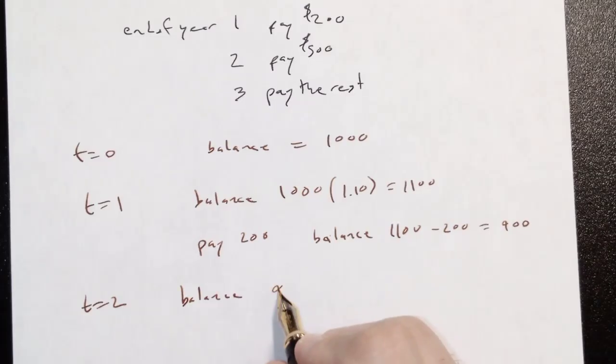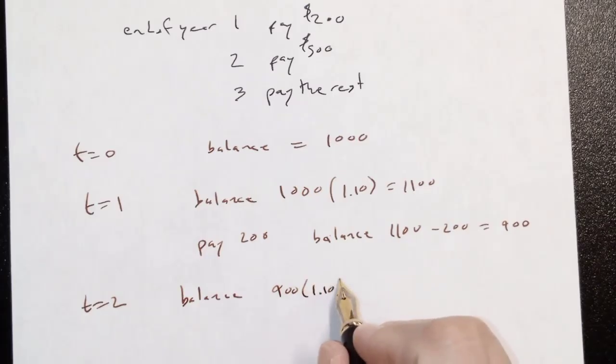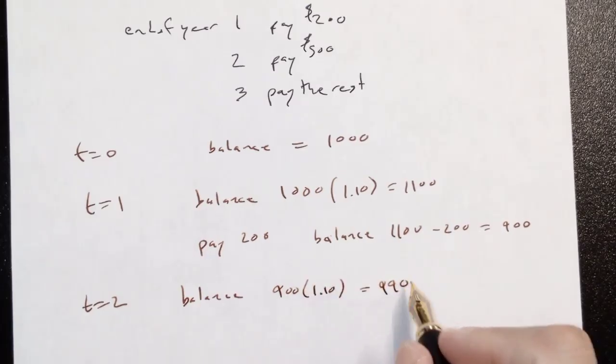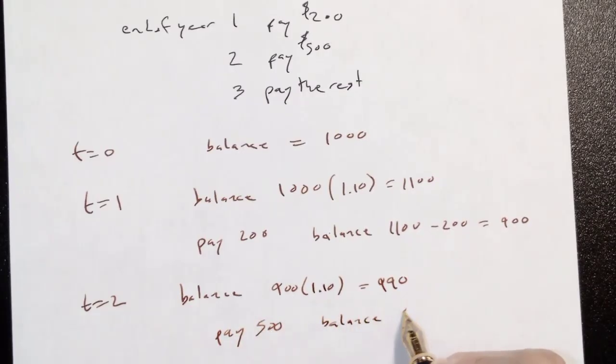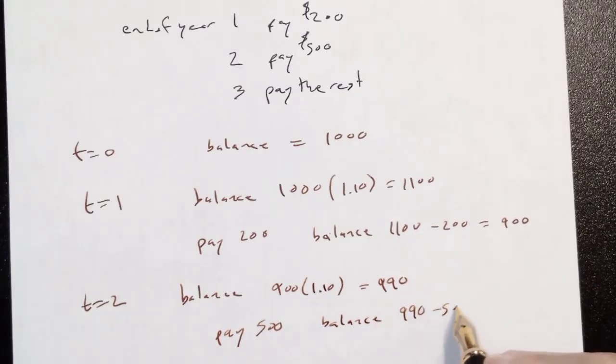So my first is 900 times 1.1, which is 990. I then pay 500. And my balance is 490 at the end of year two.